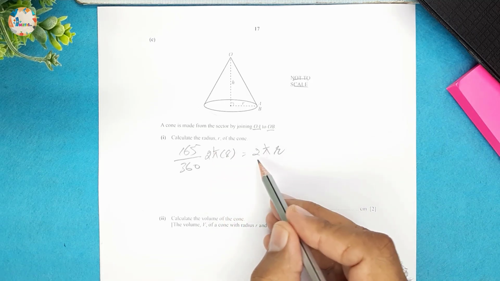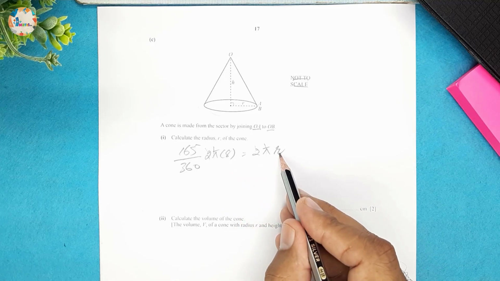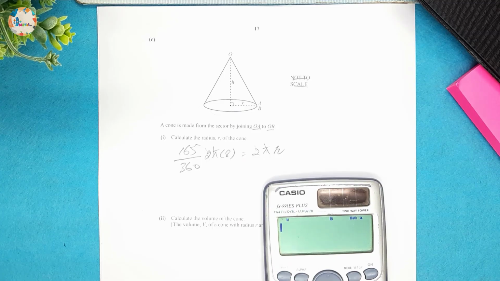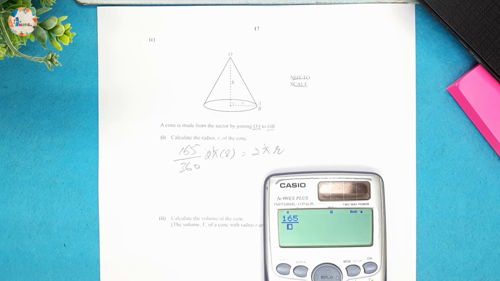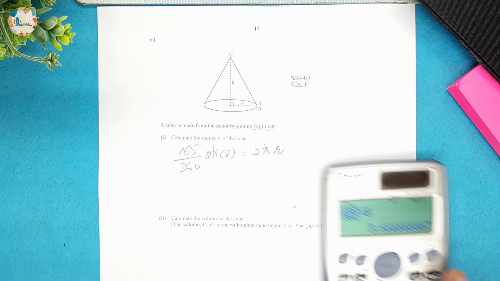Pi we can cancel from both sides, even 2 we can cancel from both sides, and r will be equal to 165 divided by 360 and multiplied by 8, which is 3.66.